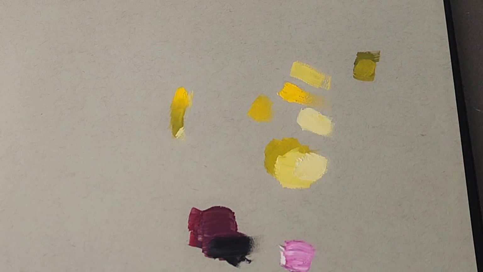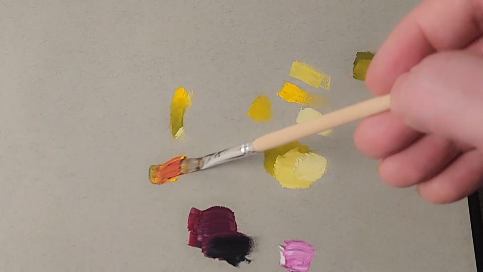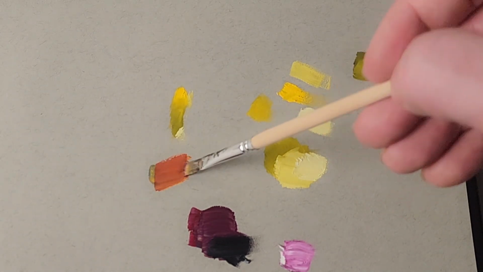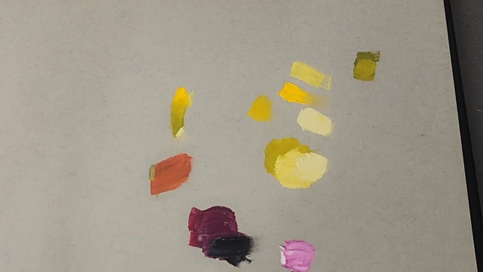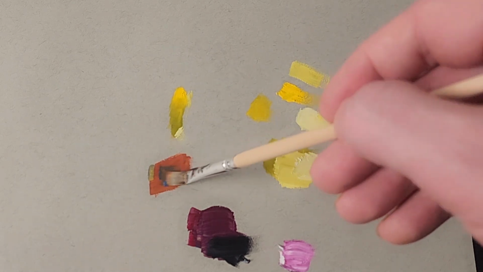So if I took, we're going to make an orange-ish color, nothing too much, but if I wanted to bring this down, I can actually run over, grab a little blue, and that's not going to be orange anymore.